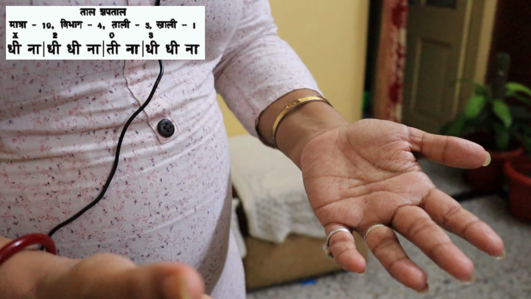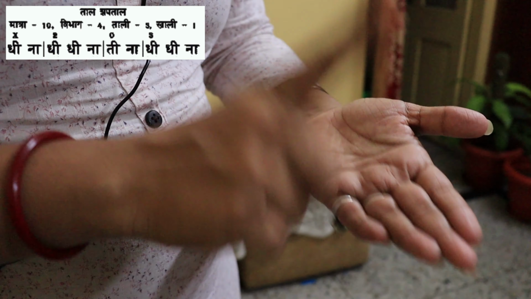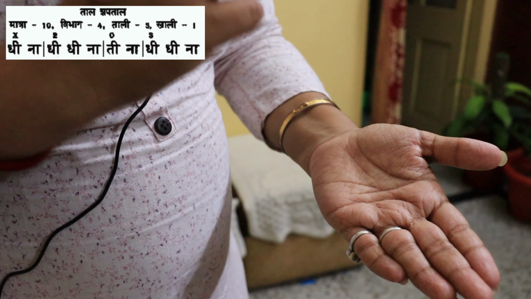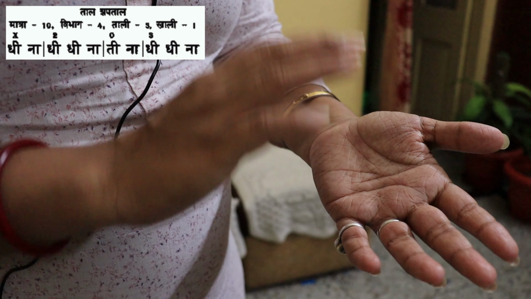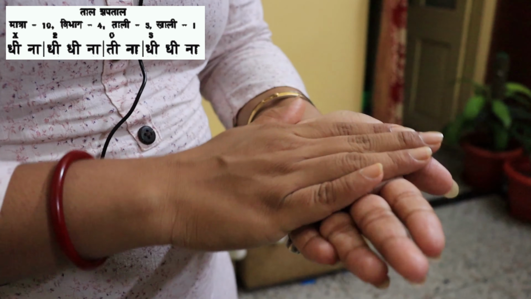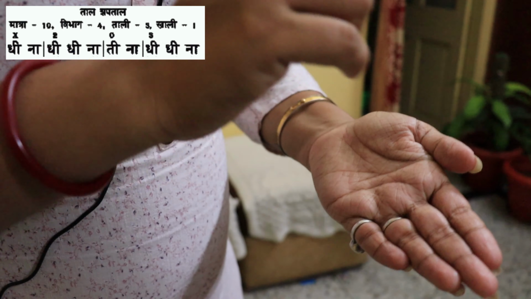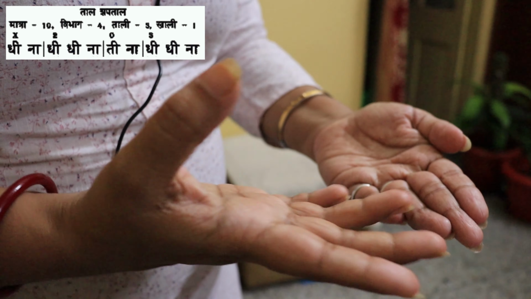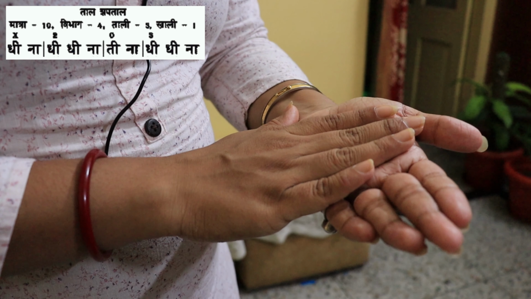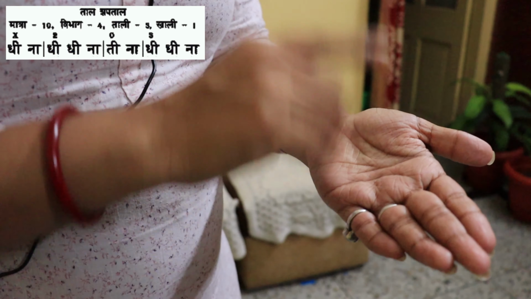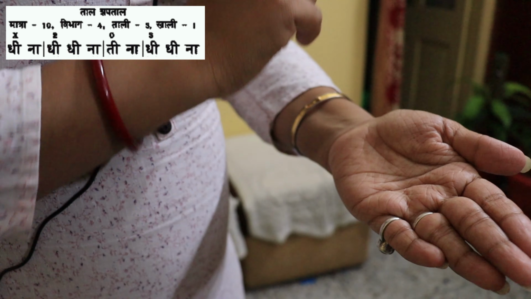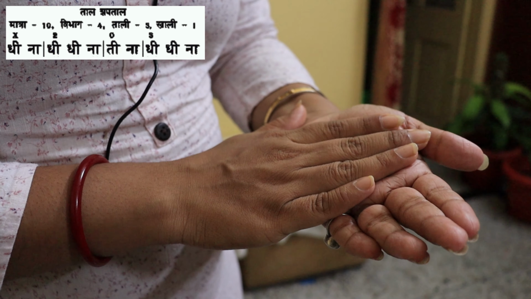So we are getting 1 blank. Okay, 1, 2, and 3. 3 claps and 1 blank. Same as teen tal, but the sections are different and the parant is like dhi, na. So 1, 2, 1, 2, 3, 1, 2, 1, 2, 3, 1. Di, na, di, di, na, ti, na, di, na, di.